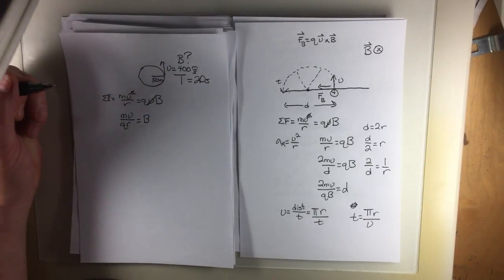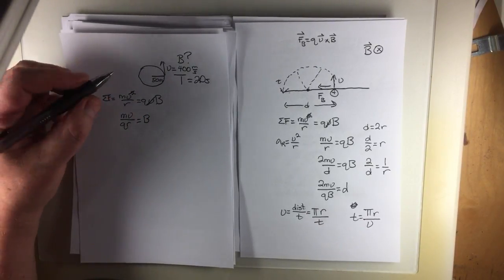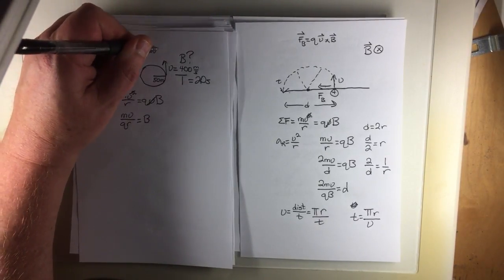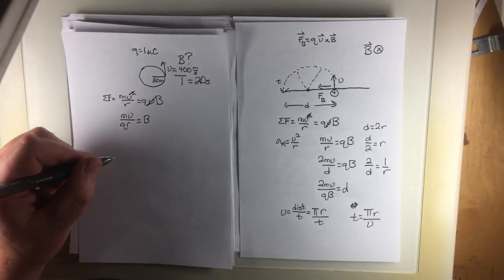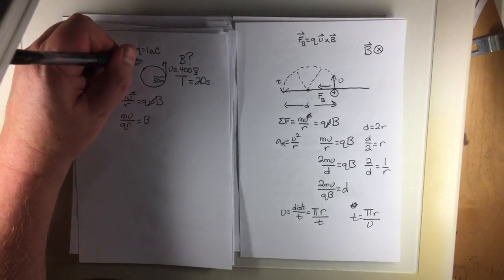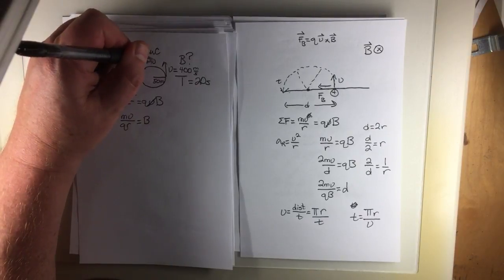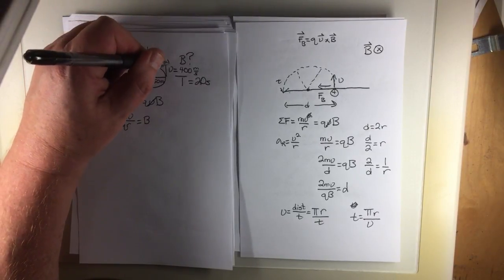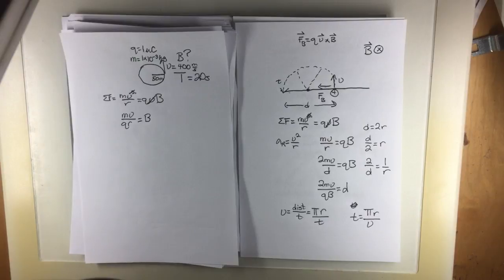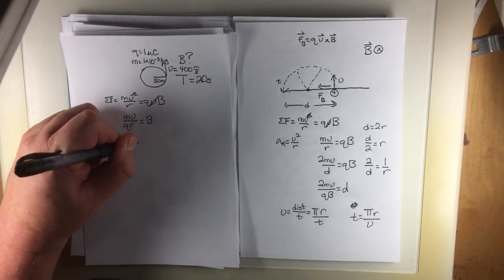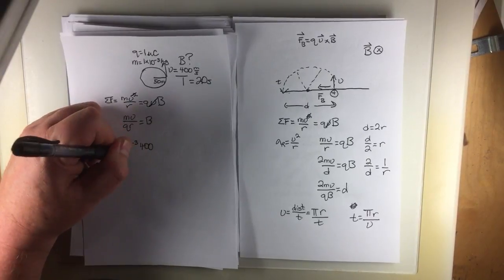I would then need the charge. Let's say the charge is 1 microcoulomb, and for its mass, I would have to give you a lot of different things. The mass is 1 times 10 to the negative 3 kilogram. The velocity is 400.